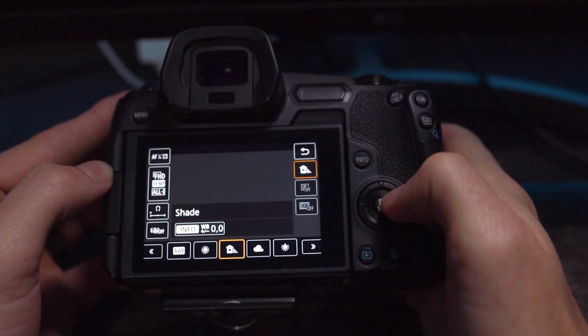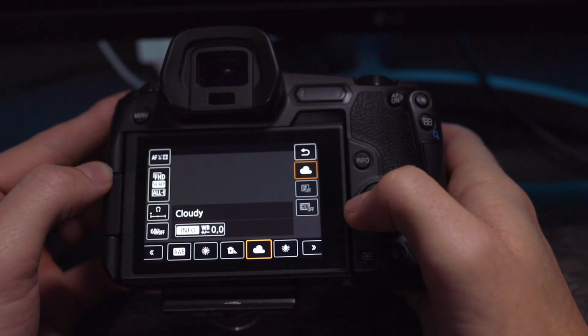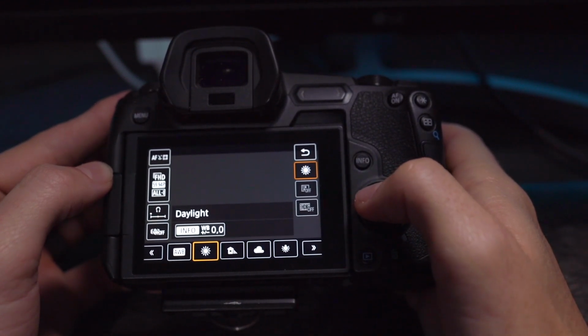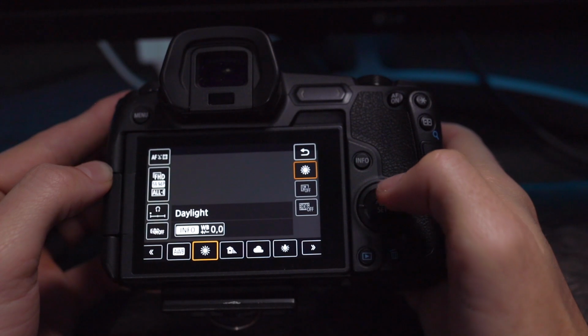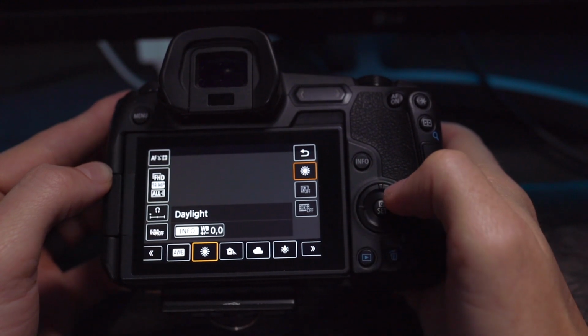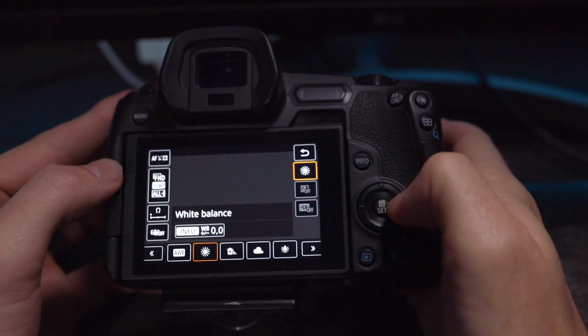I try to stay in shade and cloudy because I like my footage a little bit warmer, and that gives a little bit more warmer feel. But most of the day I'm in daylight. When I'm having the bride do final touches, I'll put her in front of a window, get the daylight, and then if they're in the sun, any other part of the day. So yeah, basically I'm always doing this.